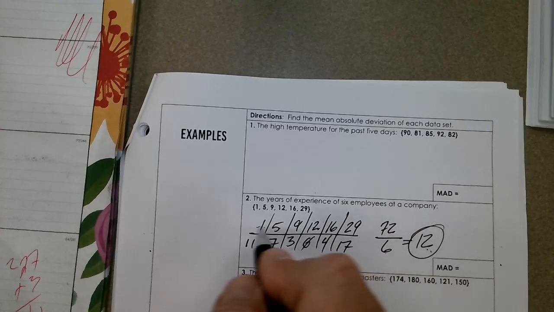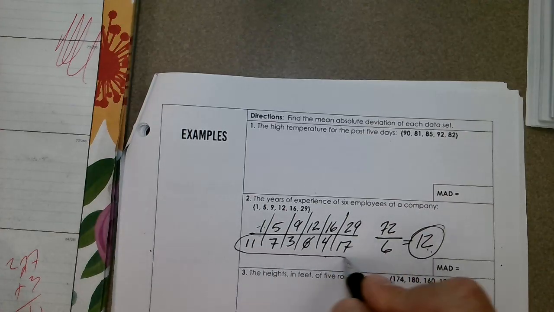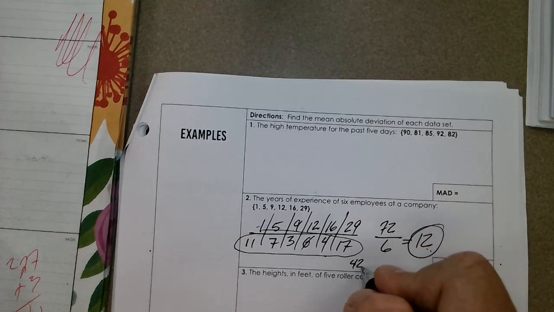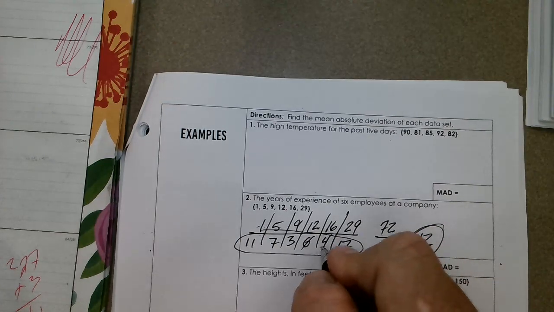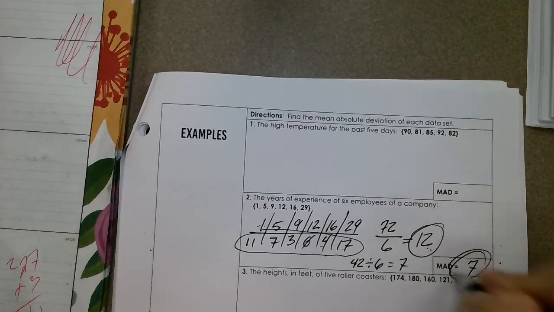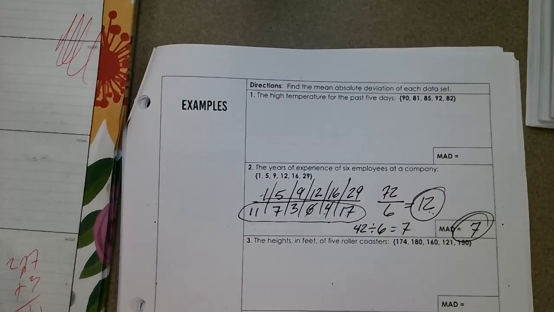Now I'm going to find the mean of these differences. I'm going to add those up. And when I add those numbers up, I get 42. 42 divided by 6 is 7, and 7 is the MAD. You can see that right there. So that's the best way to set it up when we look at this.